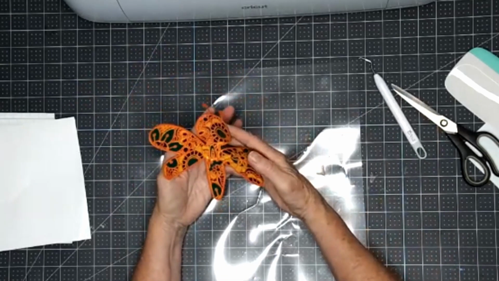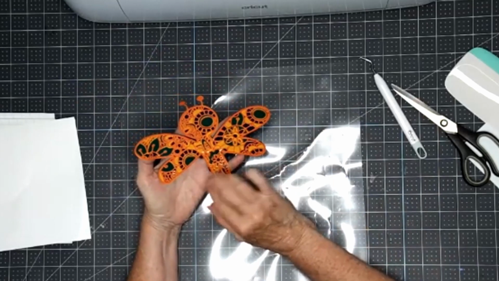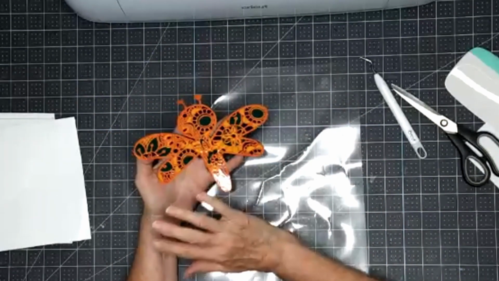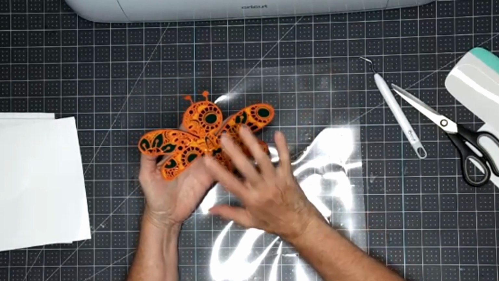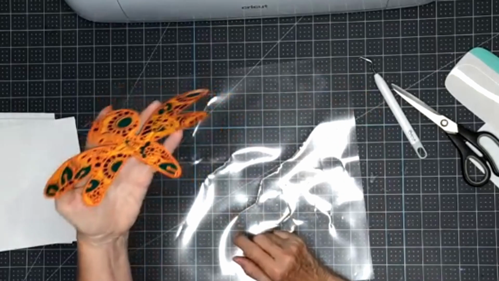So this is the first one that we've done, and you may want to try another one, maybe not so detailed, with a few different spots and pieces. You can use an elephant, you can use any kind of animal with a Zentangle type element behind it. So I hope you had a lot of fun with this.